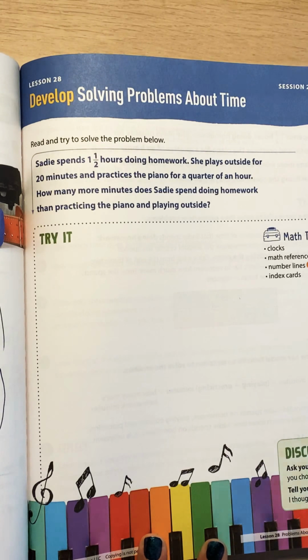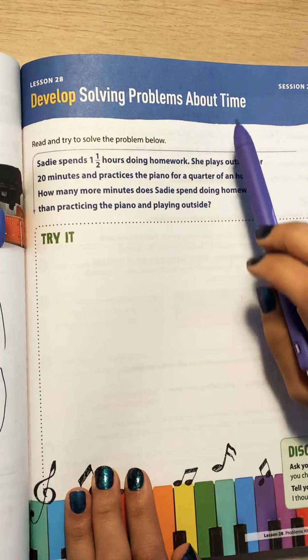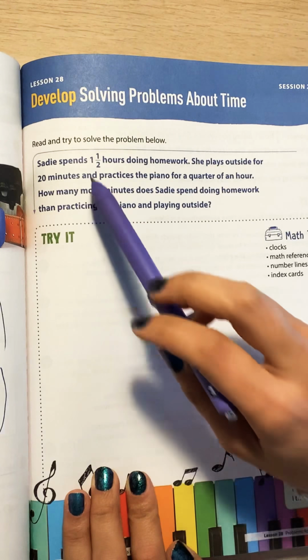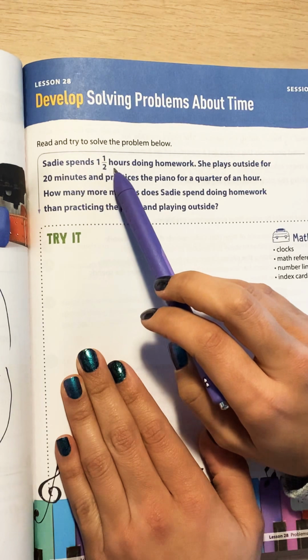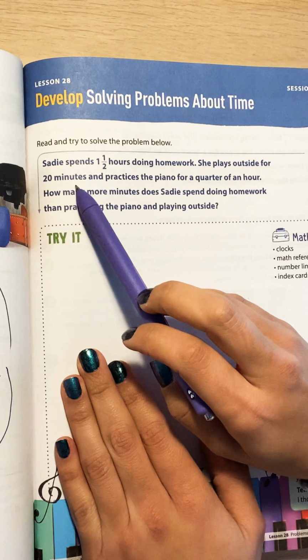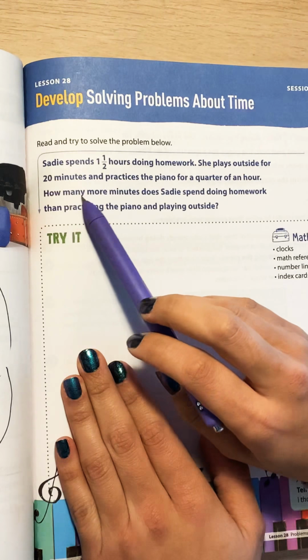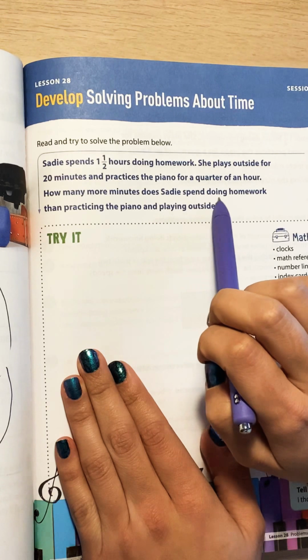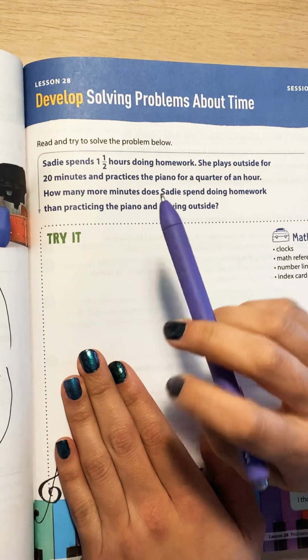So, session 2, solving problems about time. This is our 3 reads problem, so I'll go first. Sadie spends 1.5 hours doing homework. She plays outside for 20 minutes and practices the piano for 1/4 of an hour. How many more minutes does Sadie spend doing homework, than practicing the piano and playing outside?